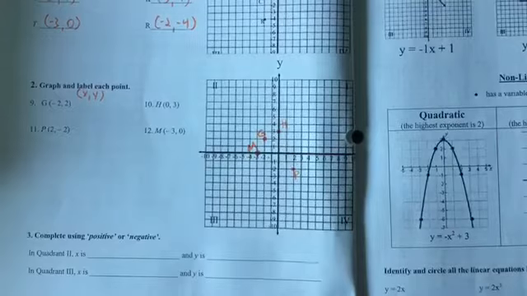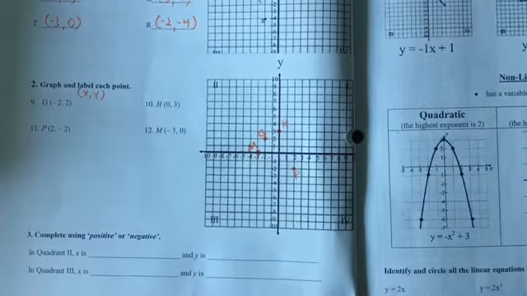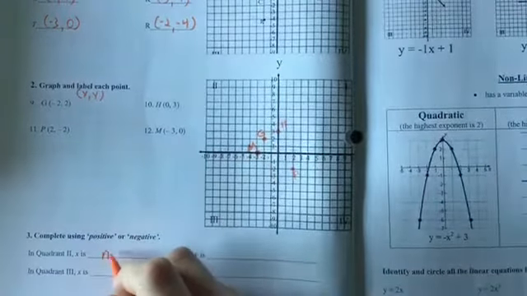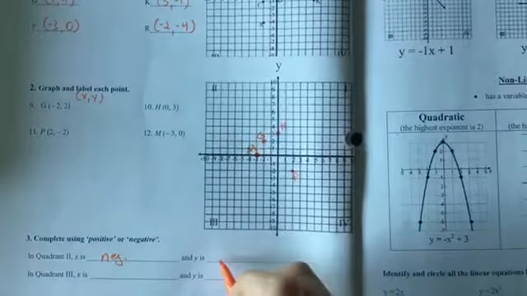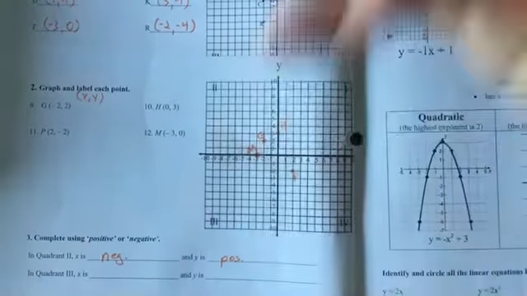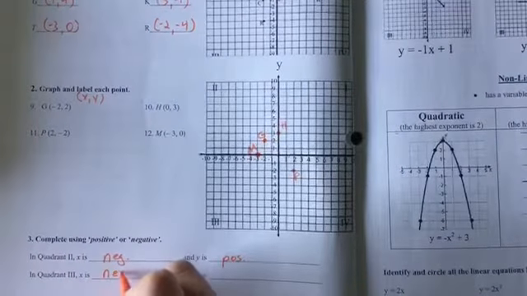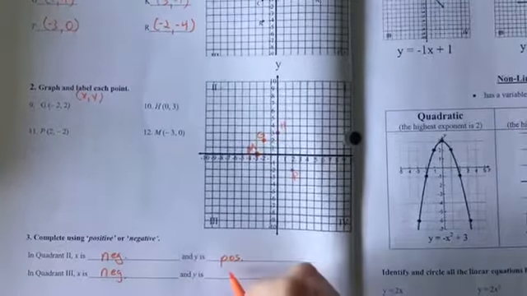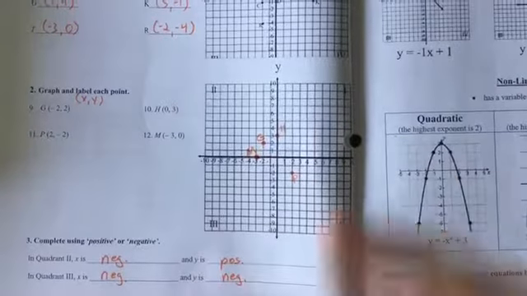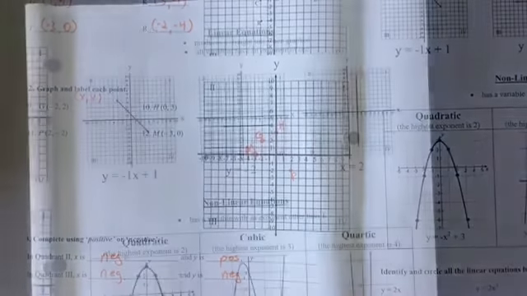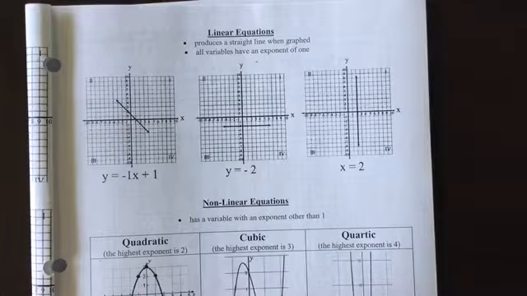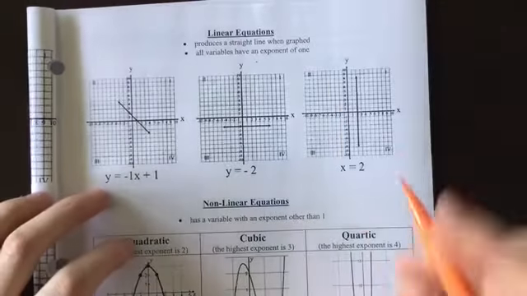Now we're going to just say what's what in the quadrants. So in quadrant 2, our x is negative and y is positive because it's above that x-axis. Quadrant 3, our x is negative and our y is negative. It's below the x. On page 5, we're going to look at the difference between linear and nonlinear equations.